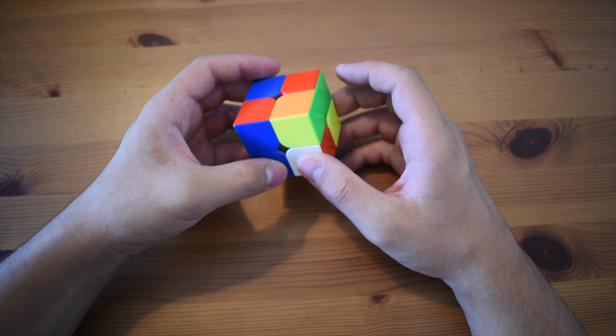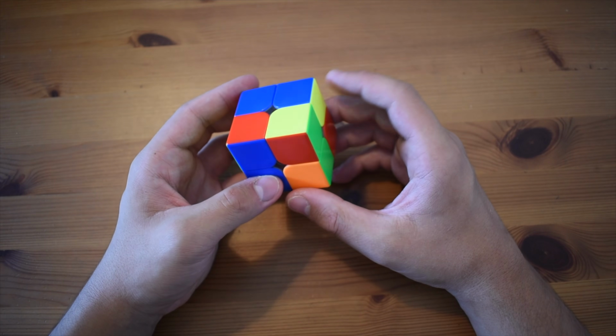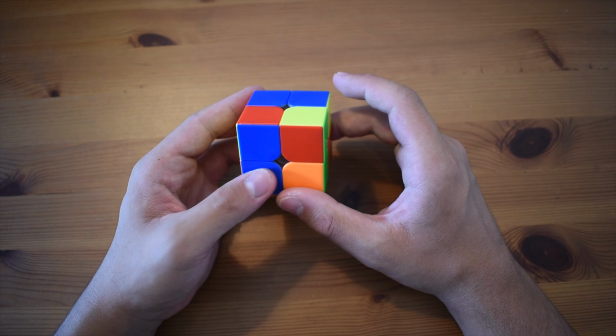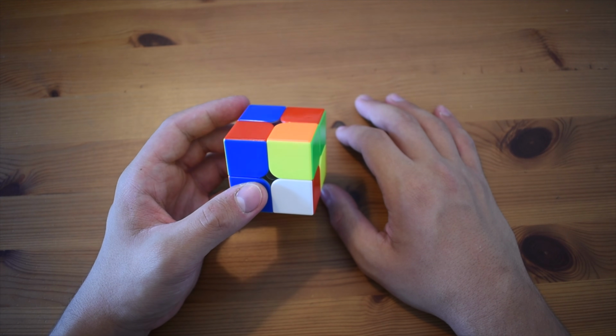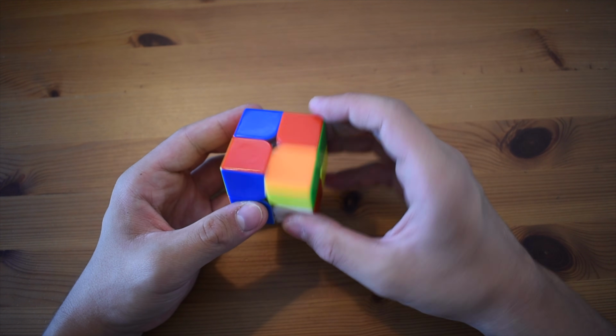For the fifth scramble, there's a lot of options, but there's, in my opinion, one that is quite a lot better than the rest, which is on white. If you do R' into LS, because that was pretty okay, and there's no post AUF. So the full solution would look like this.